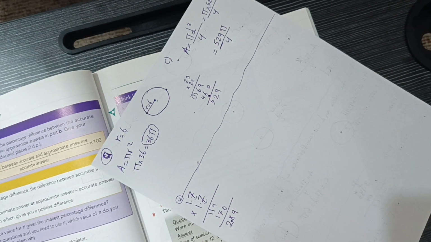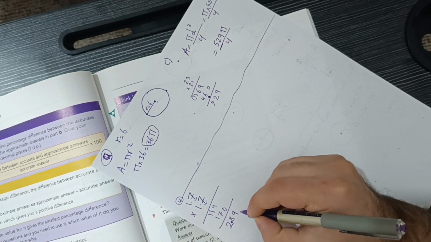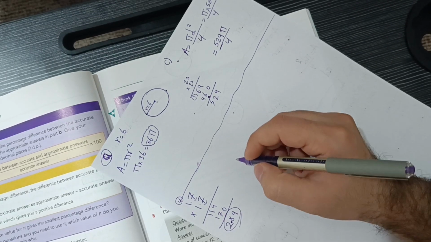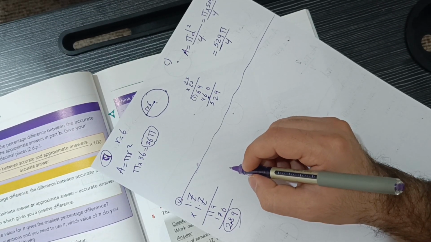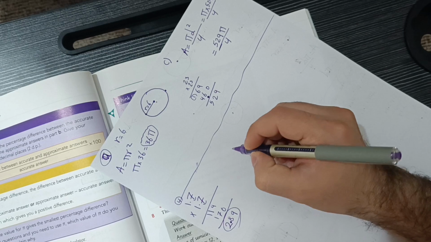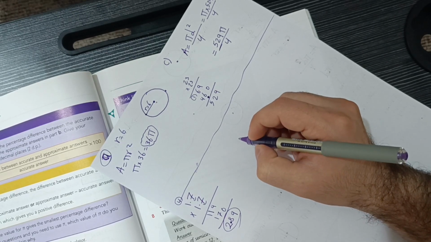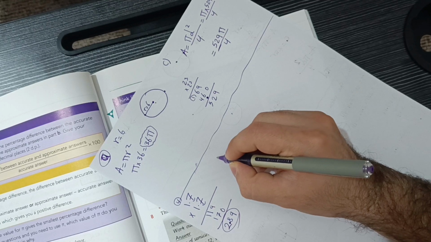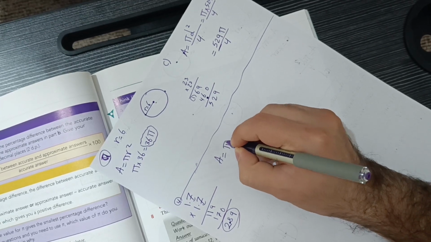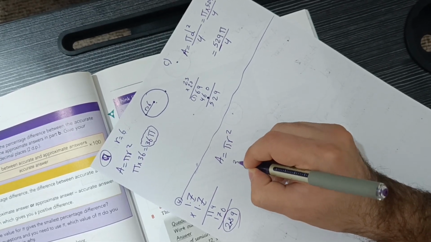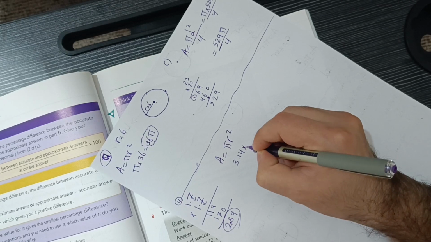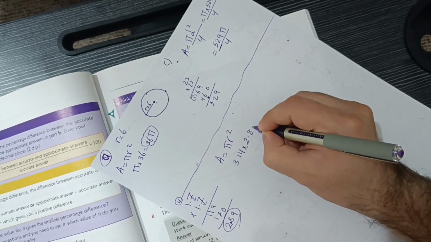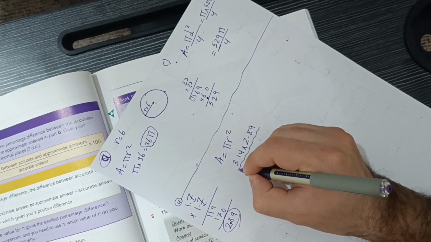I don't know why these students wrote like 3.4. It is completely wrong. So here is the mistake that Hans did. So here the final and the correct result should be like this. Look, guys, area of this circle is equal to pi r squared. So pi is 3.14 times r squared, which was 2.89. So here is the result.